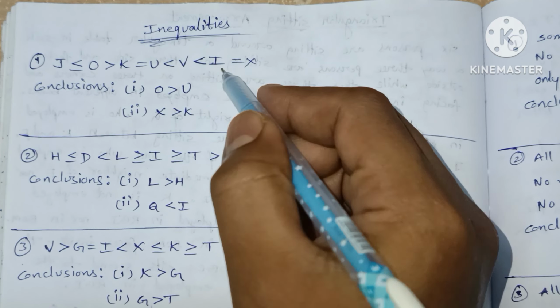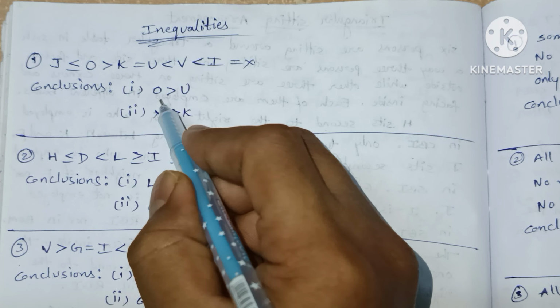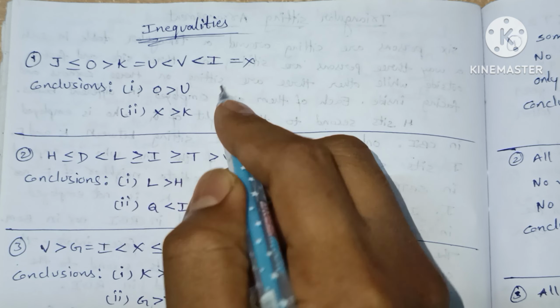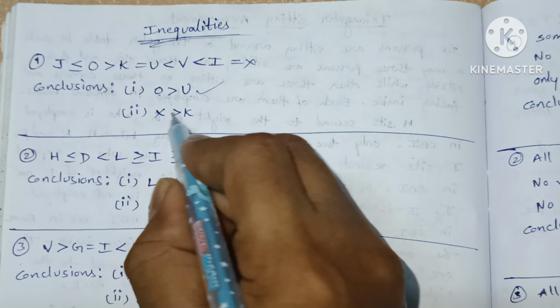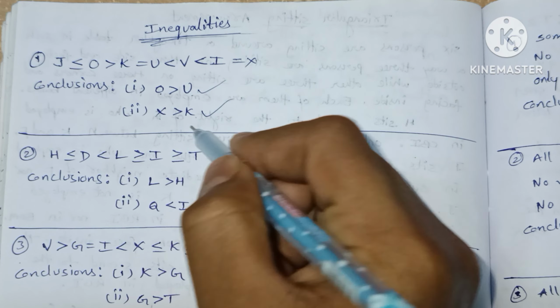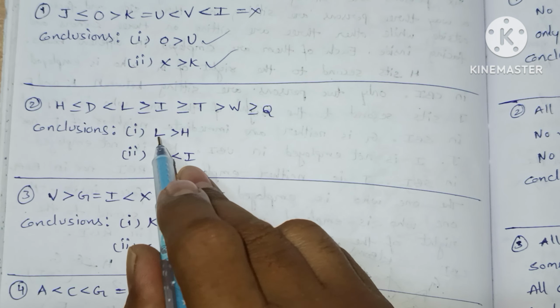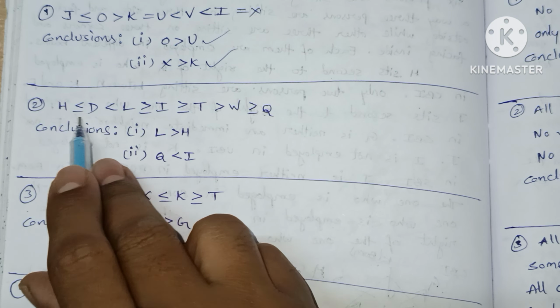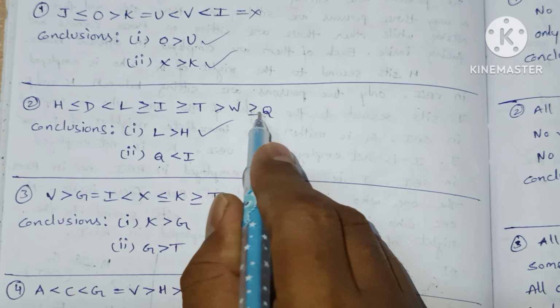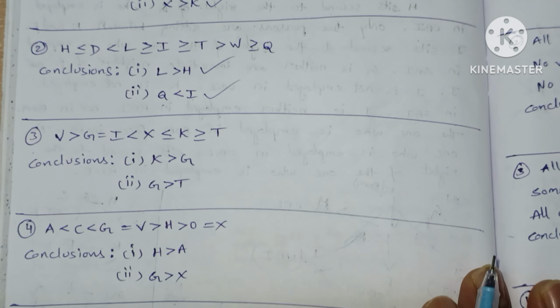Inequalities. We'll go through the questions and answers directly. O to U, it is traveling, so it is true. X to K, it is traveling. Yes, it is true. L to H, it is traveling. Yes, it is true. I to Q, it is traveling. True.